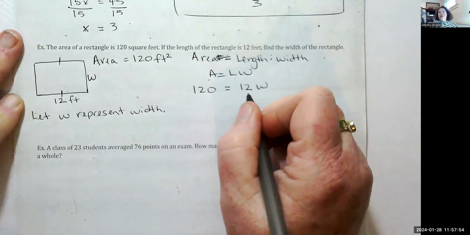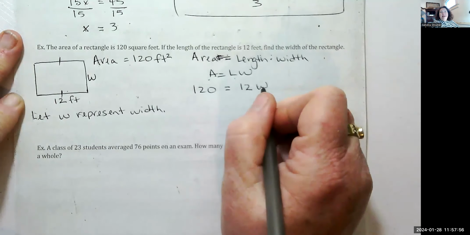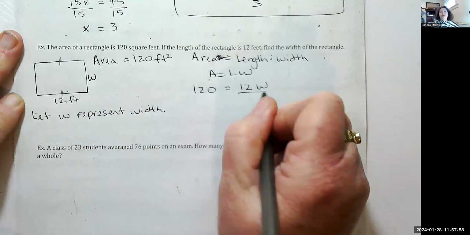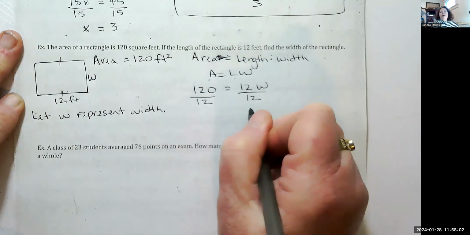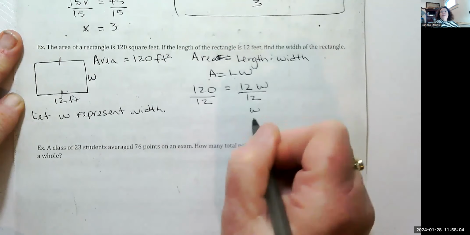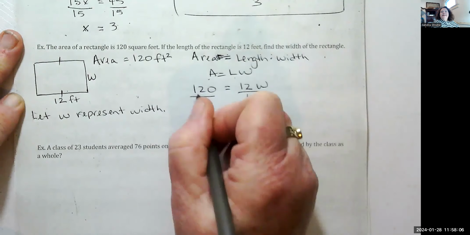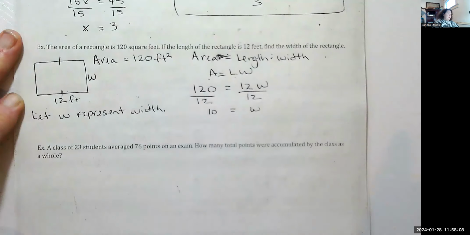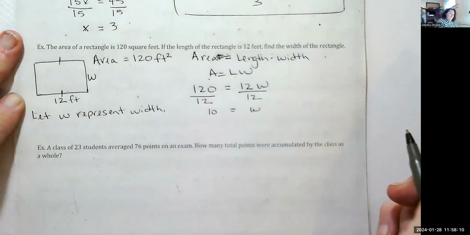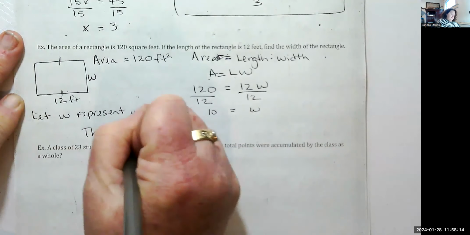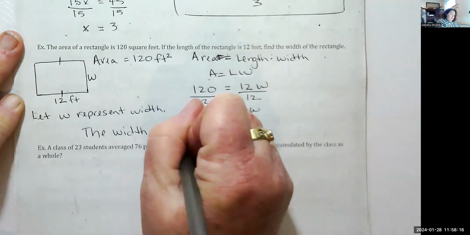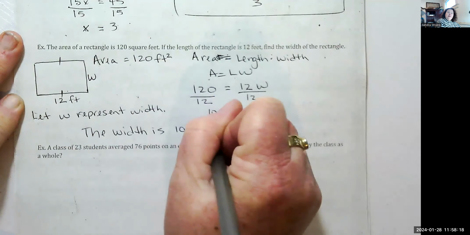Who's attached to W and how? 12 is attached by multiplication. The inverse of multiplication is division. So we have to divide both sides by 12. And when you do that, 12 divided by 12 is 1. So you're left with W equals 10. 120 divided by 12 is 10. So to finalize the answer, the width is 10, and then units, feet.